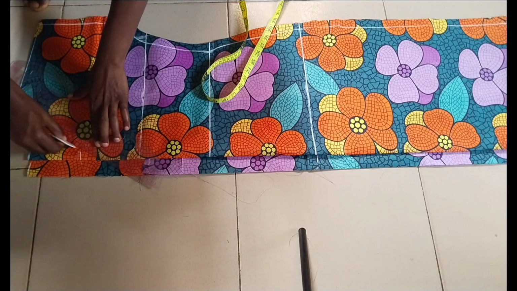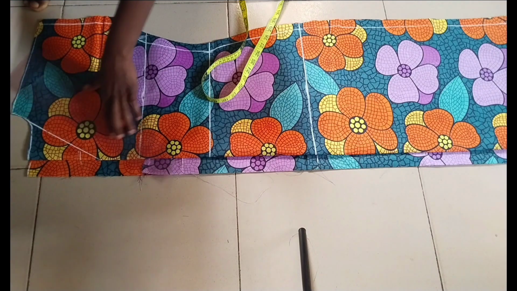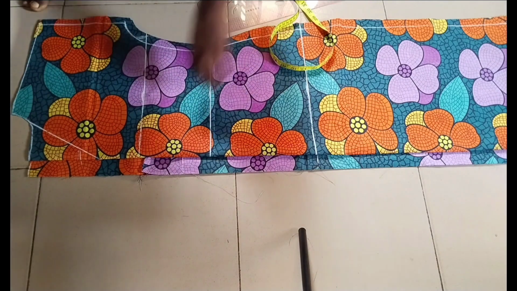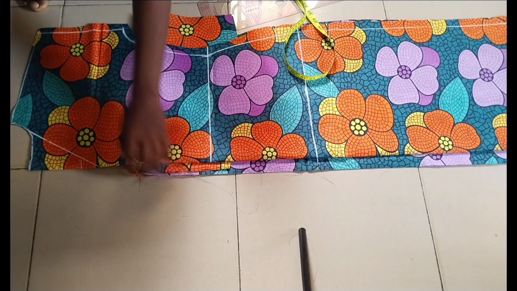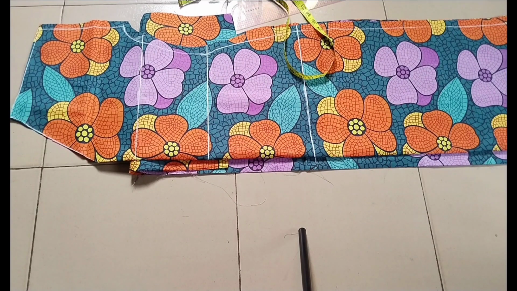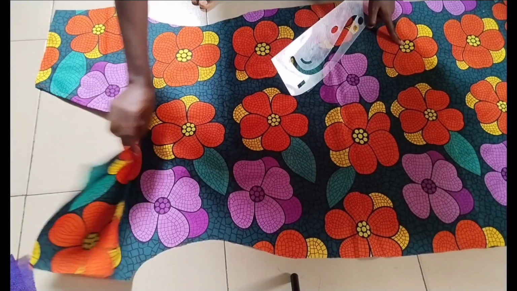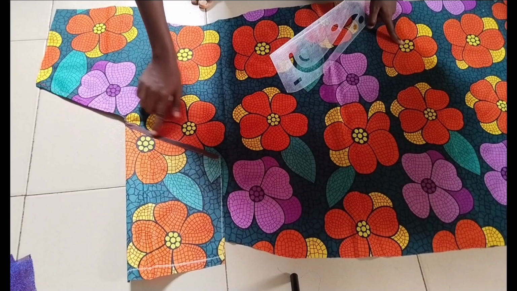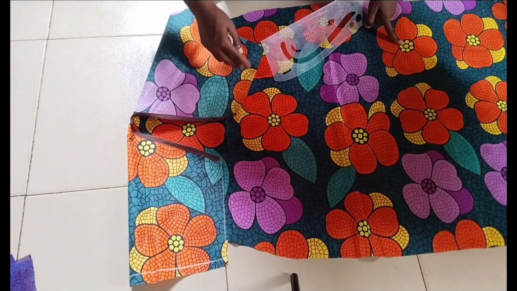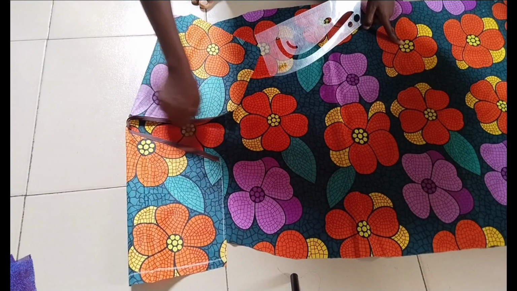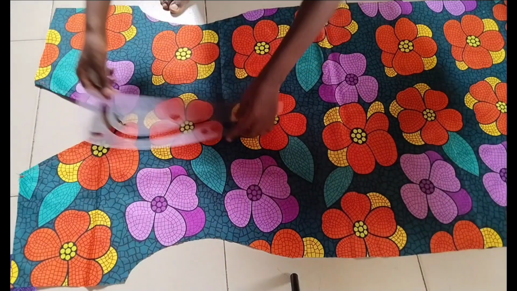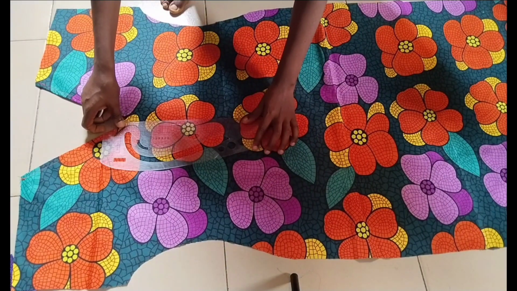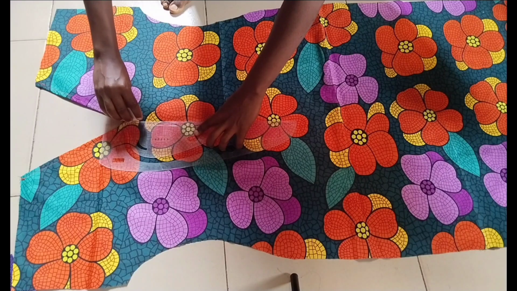Next I'm going to be determining the front neckline pattern, which is a V neckline. You can see I've already drafted it out, and I'll go ahead to cut it out. This is what the front pattern is looking like. On the V neckline pattern, I used my bias fabric to pipe the neck before attaching my Aso Oke to it.